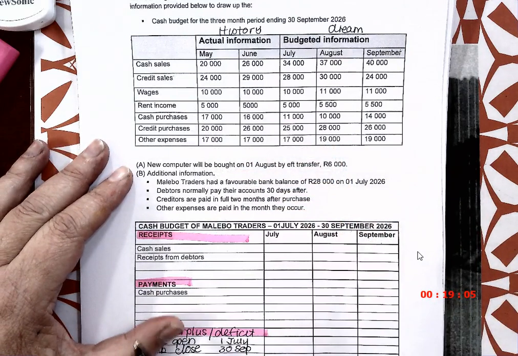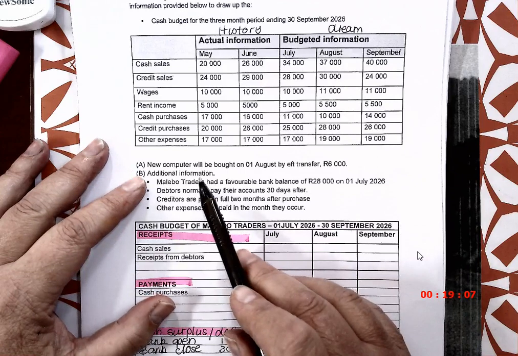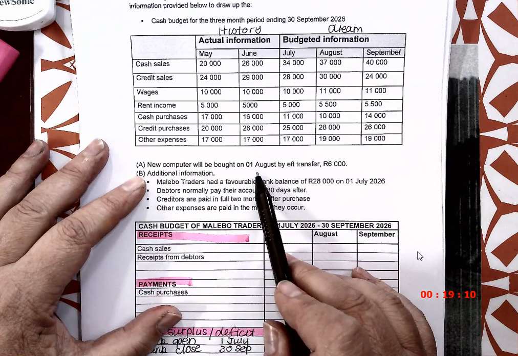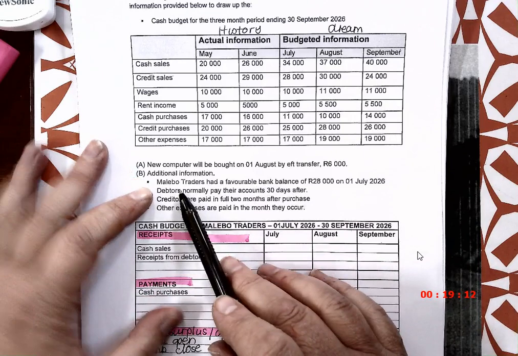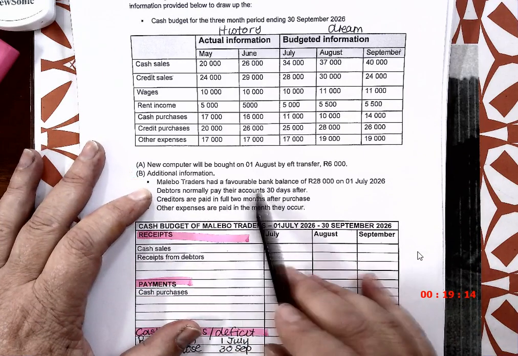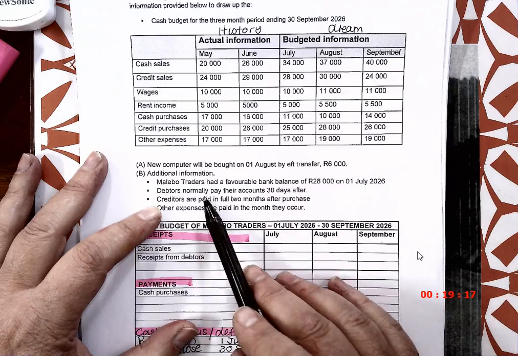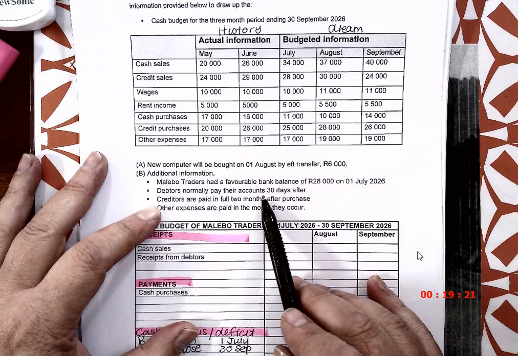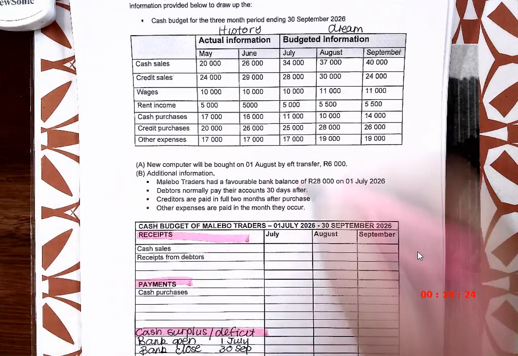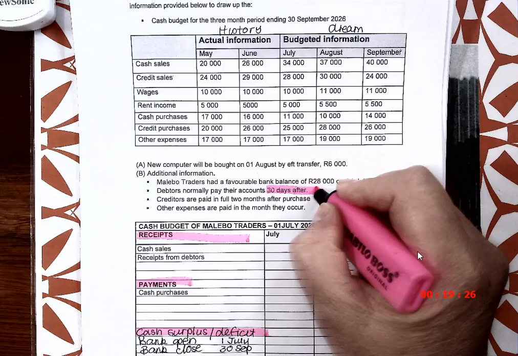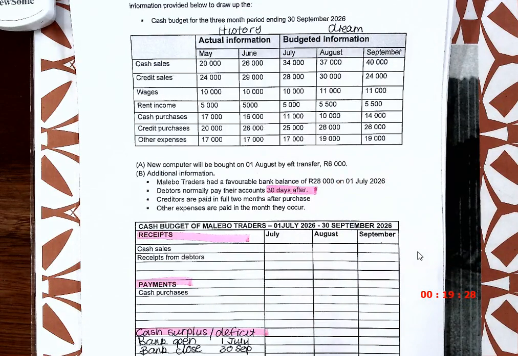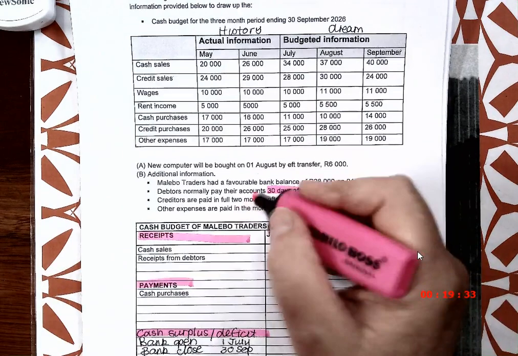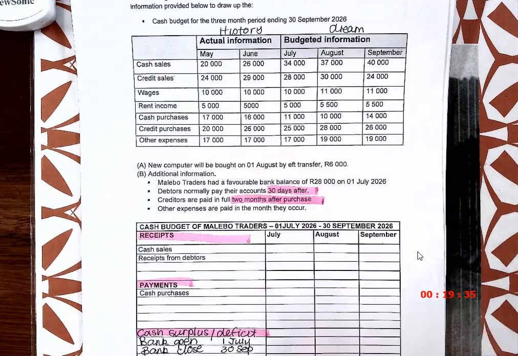They say a new computer will be bought in August, and additional info: debtors pay their accounts in 30 days, after 30 days, meaning not in this month, but next month. Creditors are paid in full 2 months after. Okay, so now let's start working.